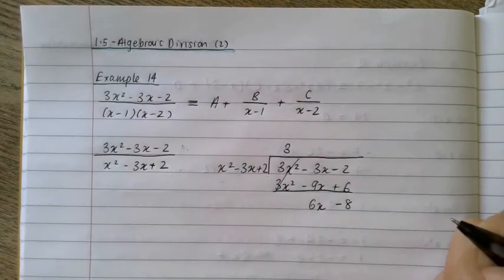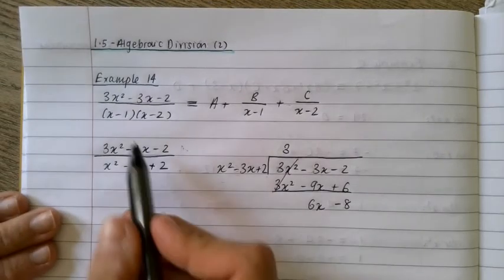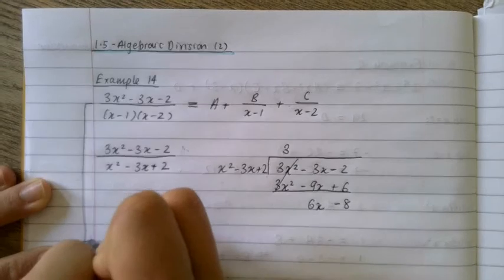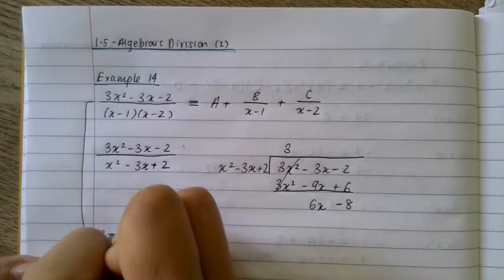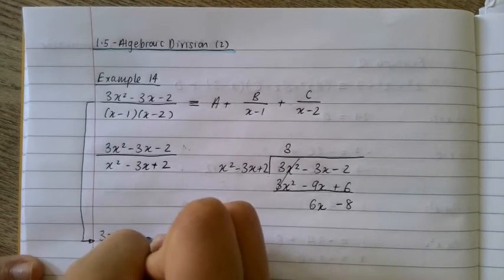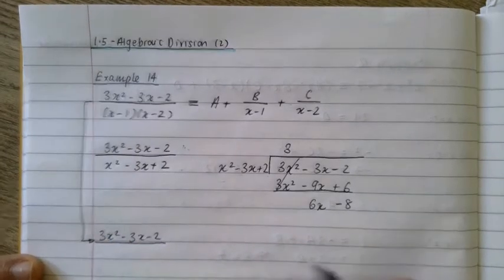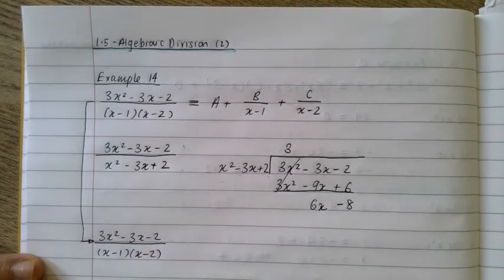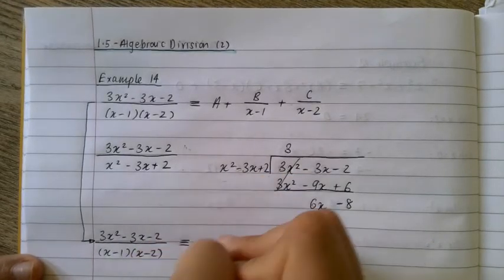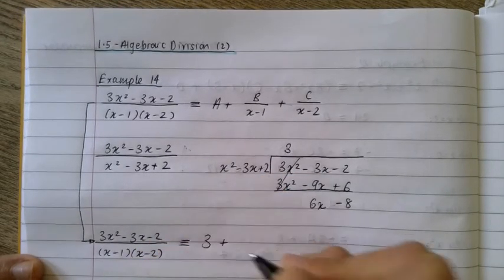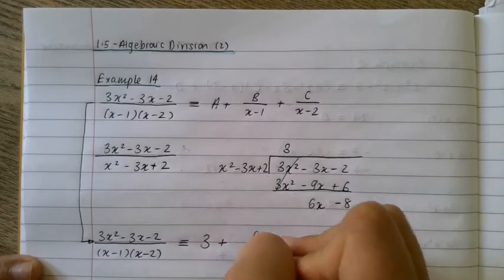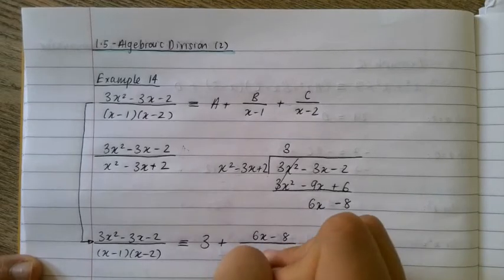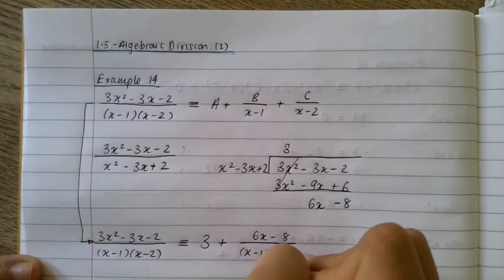So I can now write my initial improper fraction, (3x² − 3x − 2) over (x − 1)(x − 2), and that is exactly the same as 3 plus (6x − 8) over the divisor (x − 1)(x − 2).